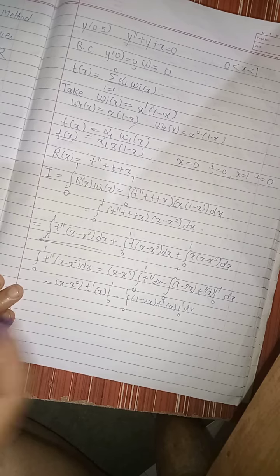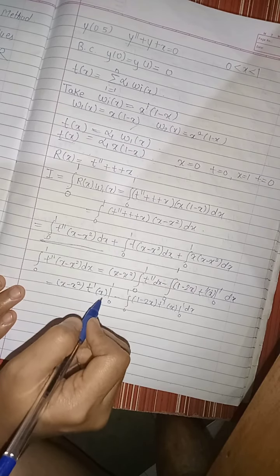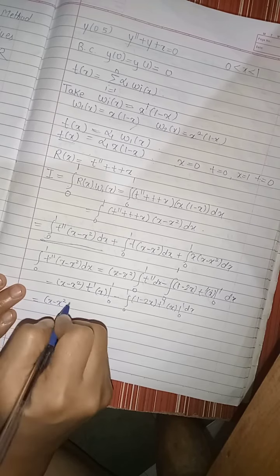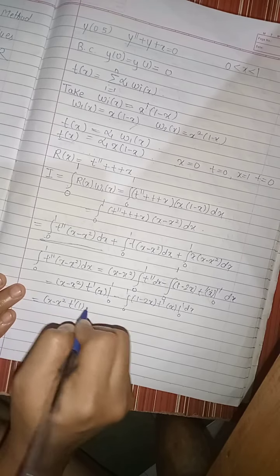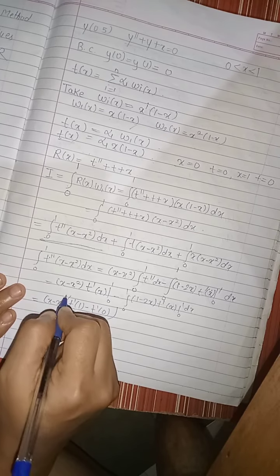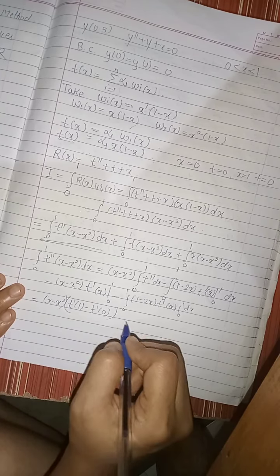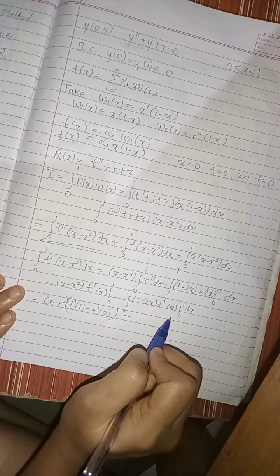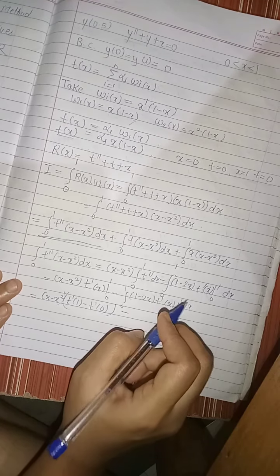Now if we substitute the limits, you'll get x minus x square into t dash of 1 minus t dash of 0, minus, now we have to solve this.